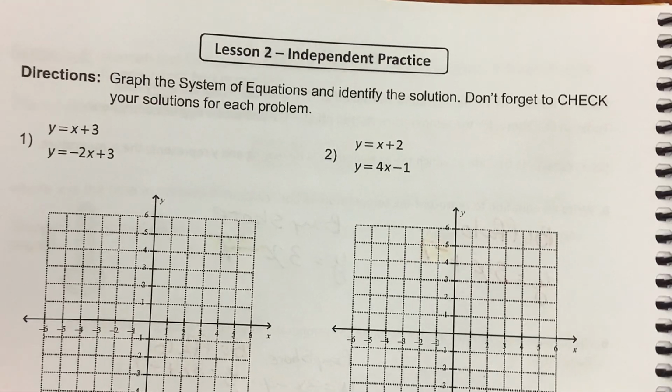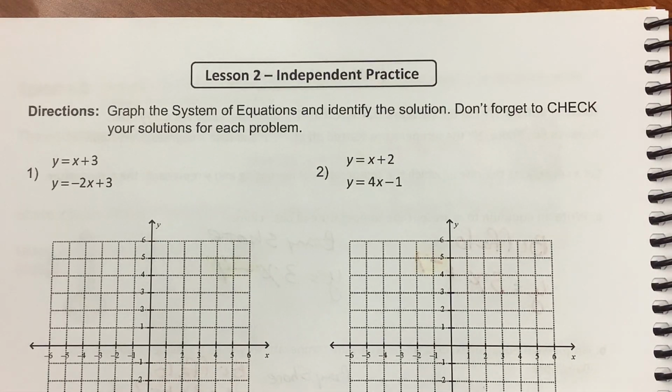Okay, and now your turn. Independent practice. Good luck. You've got this. Page 98 and 99.